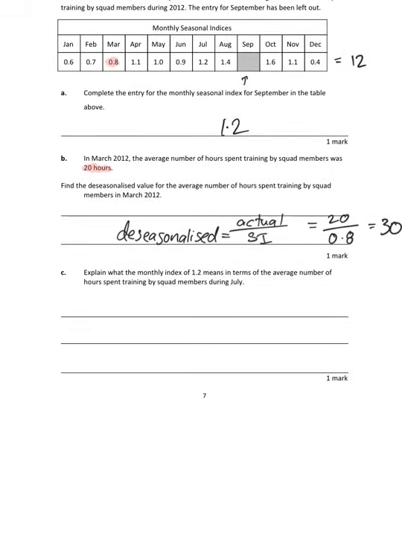Explain what the monthly index of 1.2 means in terms of the average number of hours spent training by squad members during July. 1.0 means it's right on the average compared to the rest of the months. If you're 0.1, 0.2 above, that stands for 10%, 20%, and so on.